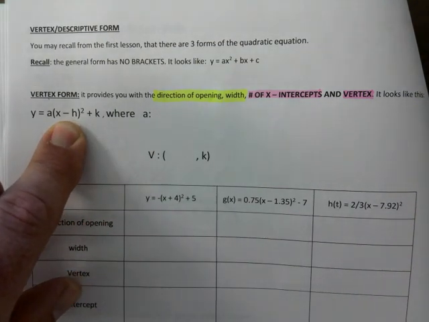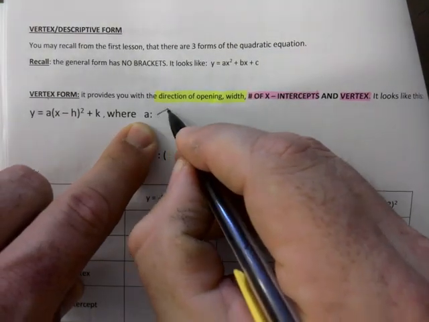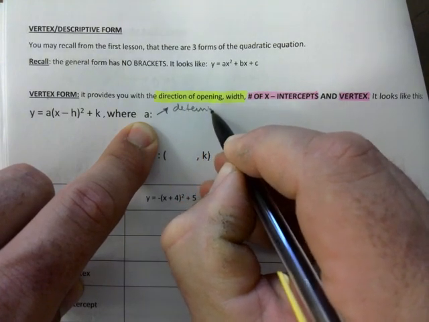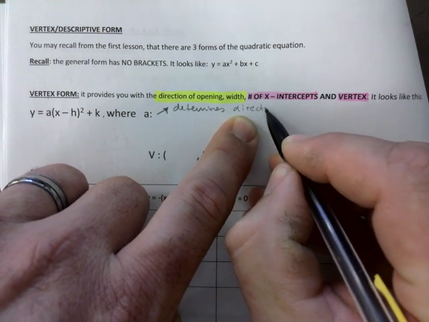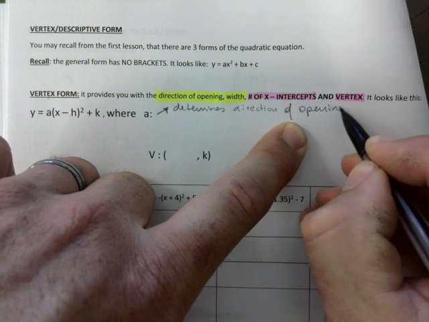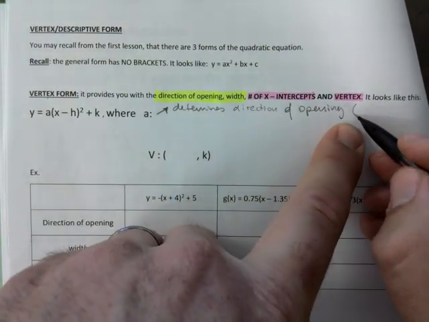Where A determines direction of opening. Determines direction of opening, right?